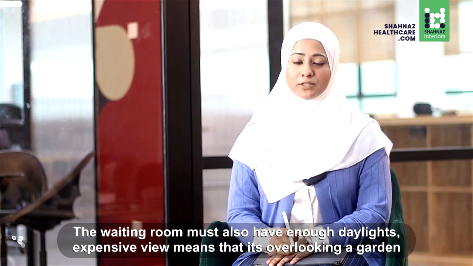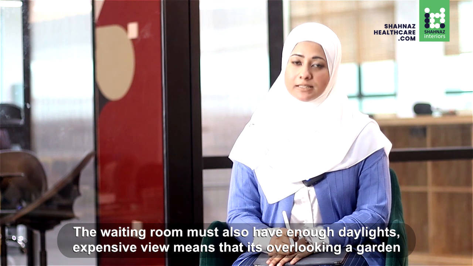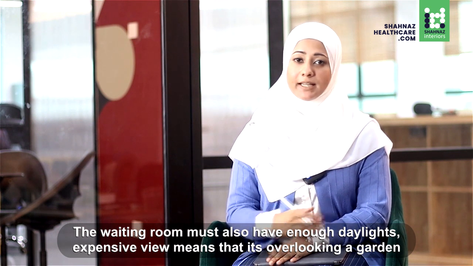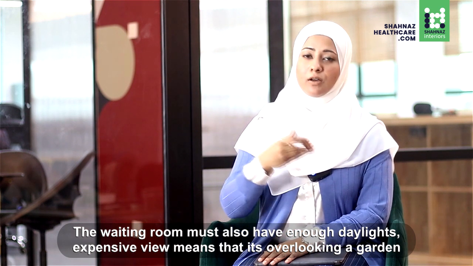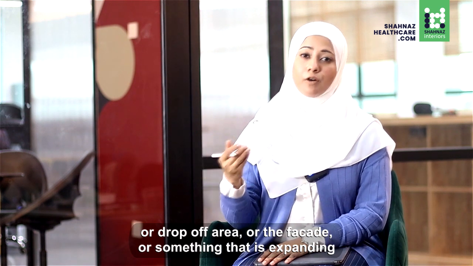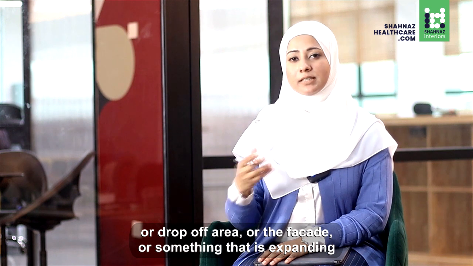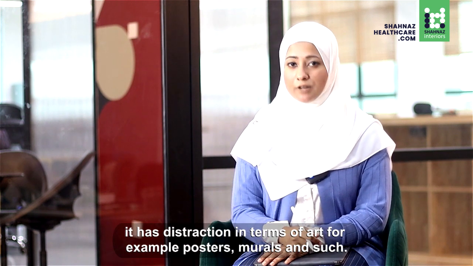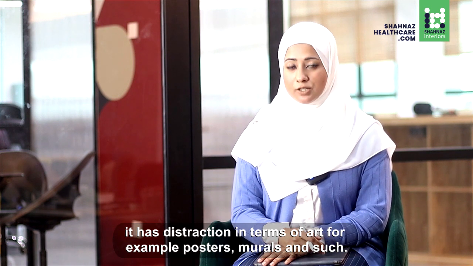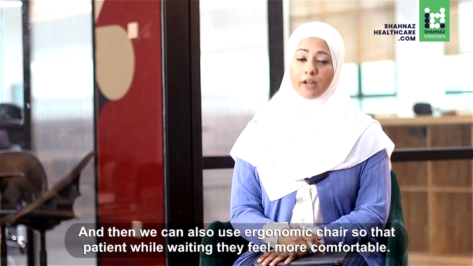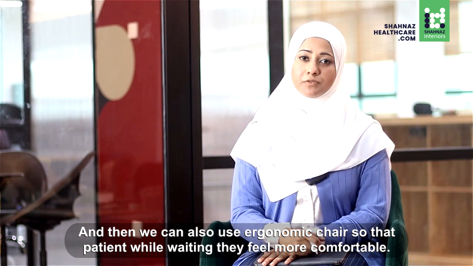The waiting room must also have enough daylight. An expansive view means that it's overlooking a garden or a drop-off area or the facade or something that is expanding. It should have distraction in terms of art, for example posters, murals and such. And then we can also use ergonomic chairs so that patients feel more comfortable while waiting.